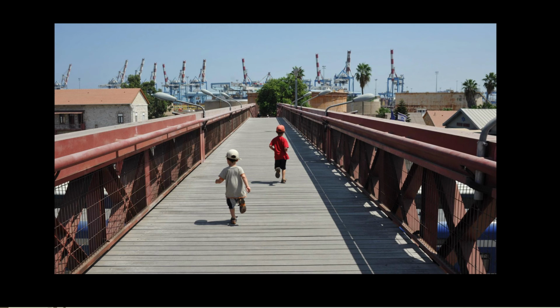Okay, so in this picture it's a good example when the subject of the picture, the two kids running, together with the composition, play really well. Okay, the lines direct us to the same place where the kids are running. So overall there's no contradiction between the lines and the subject.